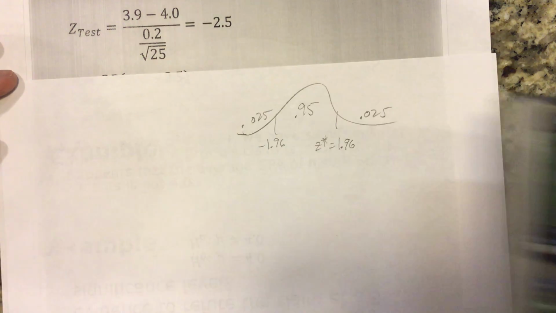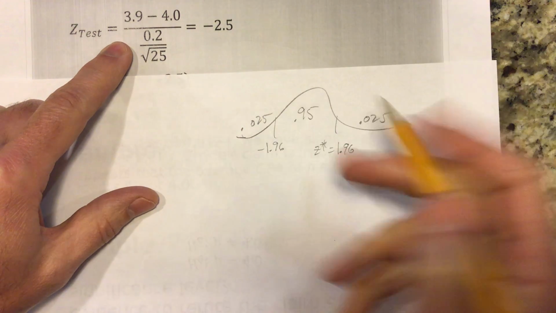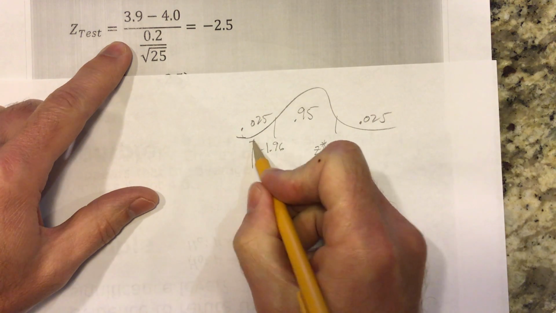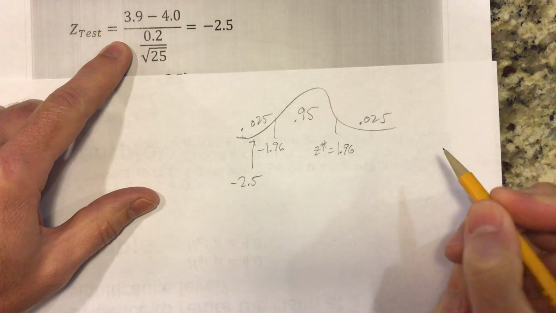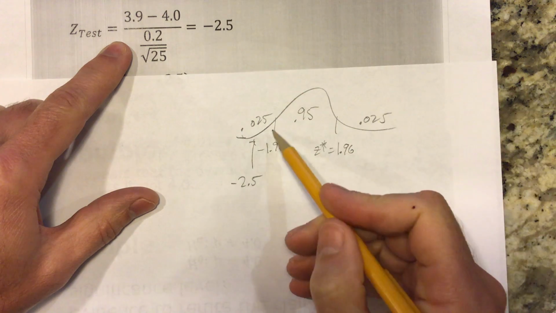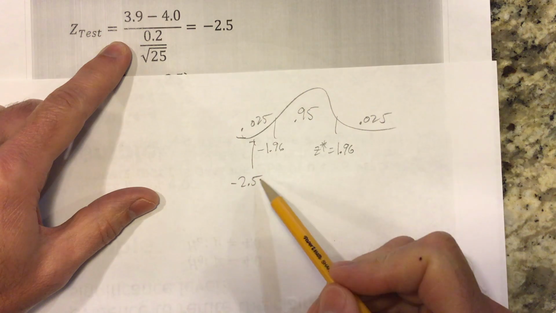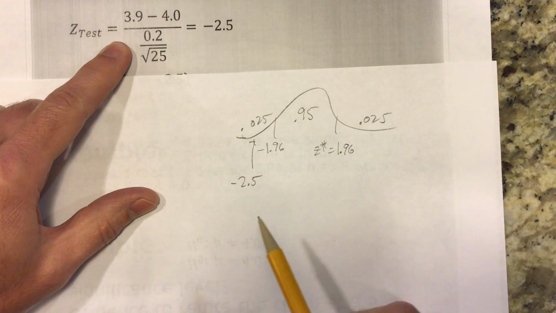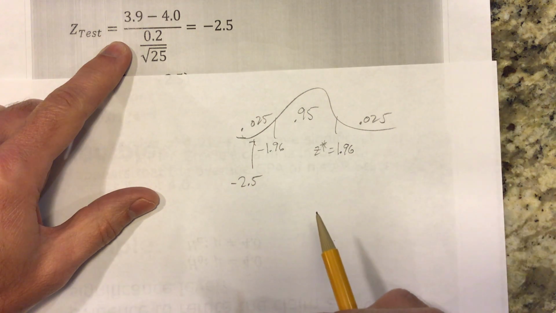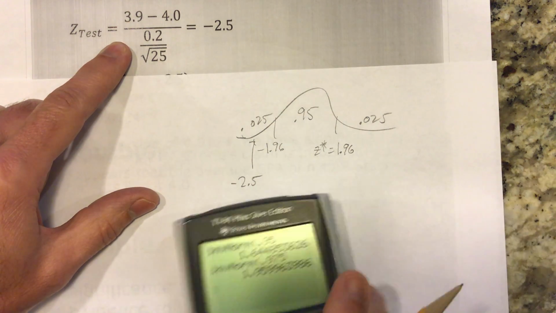So let's do that. Getting our Z, you see we get negative 2.5. So we're over here, right? Negative 2.5 is over here, which tells me I have a very rare result, rare enough that I'm landing in the rejection region. I'm inside the alpha, so I'm going to be rejecting here. Again, I can compare the Z with the Z stars, I could compare the p-value with alpha, or I could get these in terms of X bar. I could do a quick confidence interval.